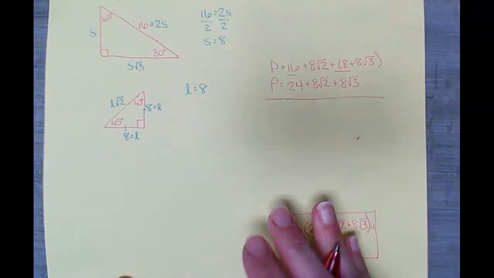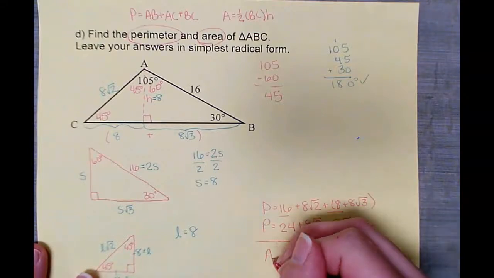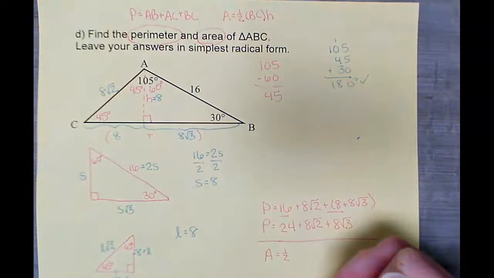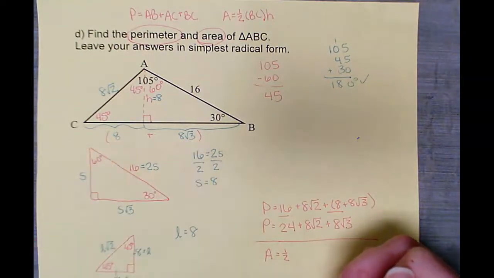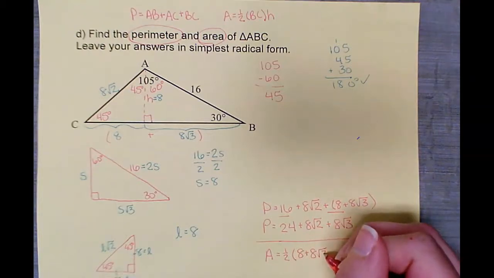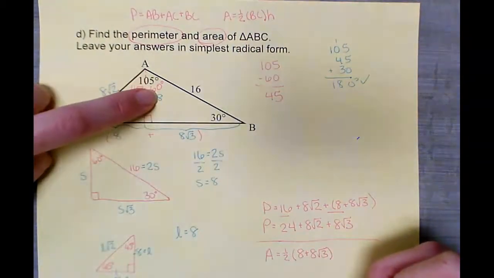So now let's talk about the area. The area formula is 1/2 times the length of the base. Well, the length of the base was 8 plus 8 square roots of 3. And then times the height, which we found out to be 8 units.